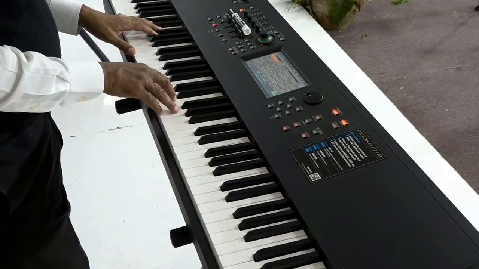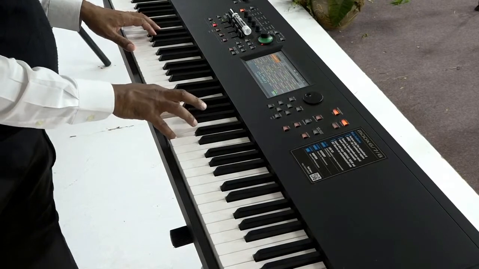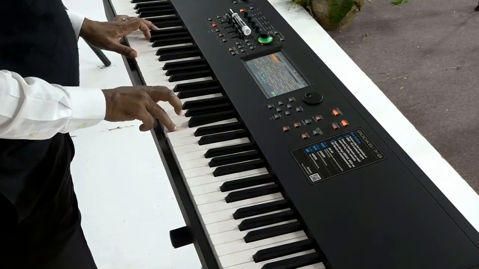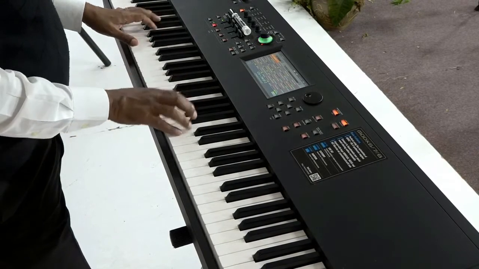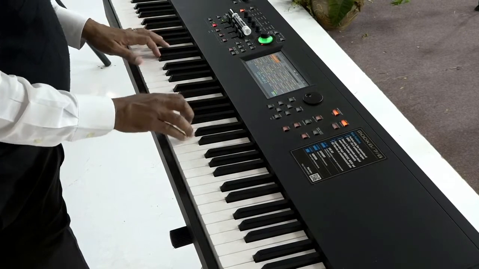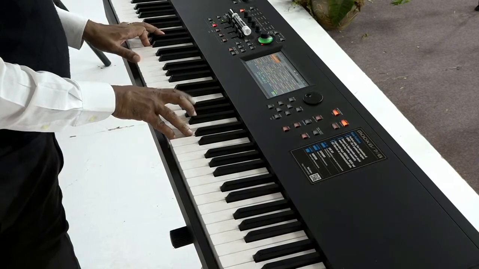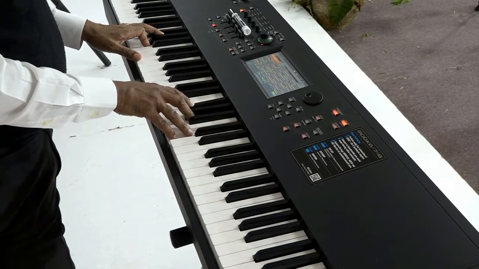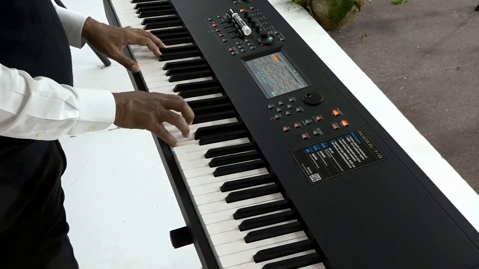So let's start with the chorus. So we use that D chord with the F sharp accidental to get to G.